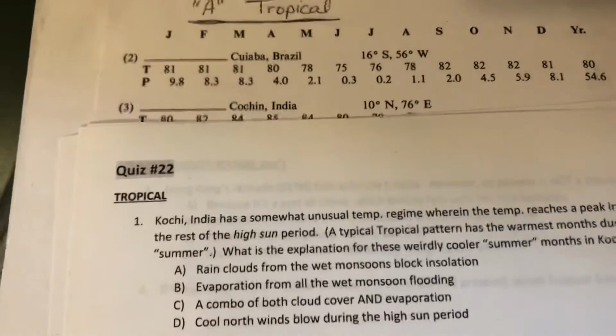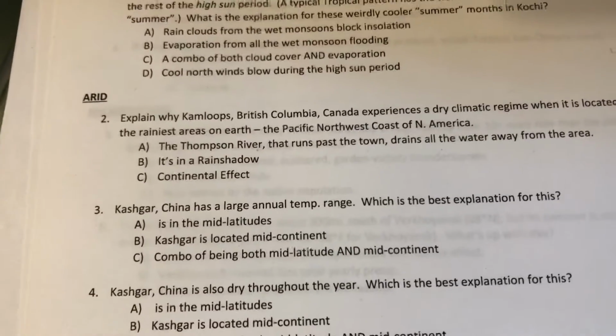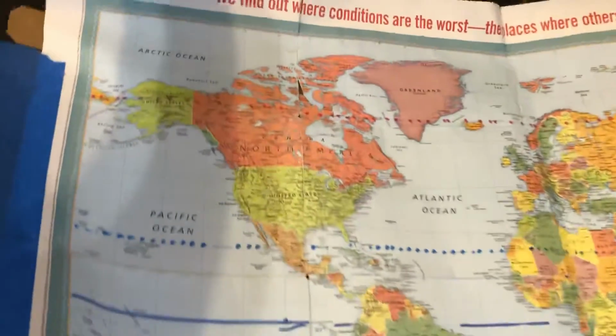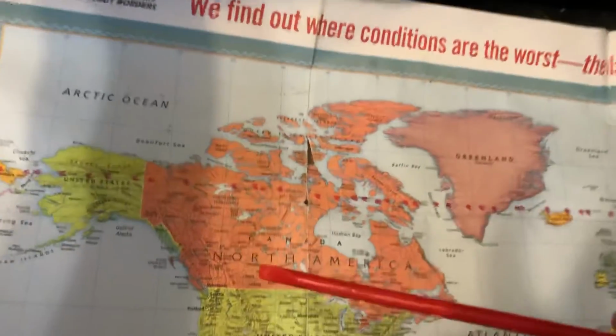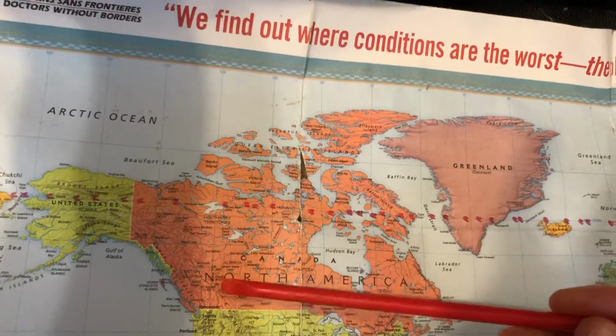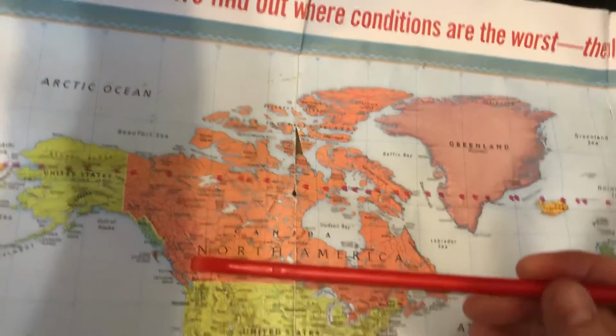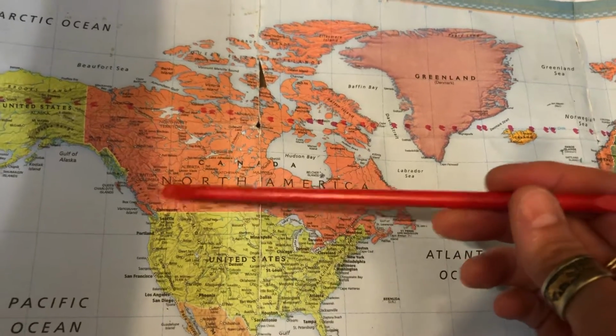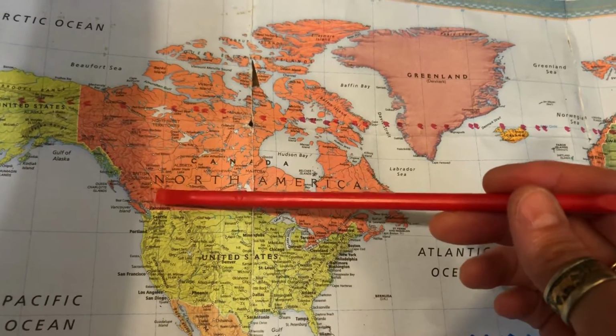All right, so talking about the arids. Now, number one, we know these are all arid, all right, because it's underneath the arid classification. So the first one's talking about Kamloops. All right, so I had told you to be sure and look these places up, not only look them up on a map. Kamloops, I'm trying to look through things. It's in this area right over here. All right, it's up here in Northwest America, our Pacific Northwest.